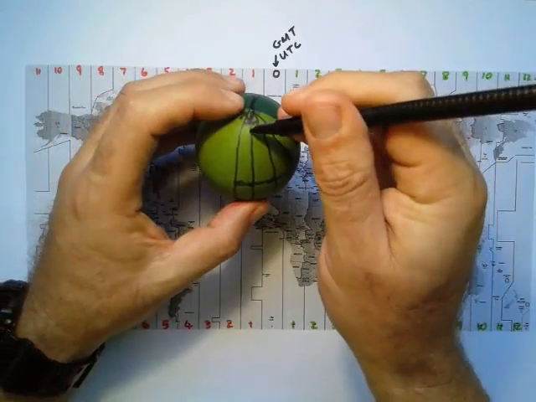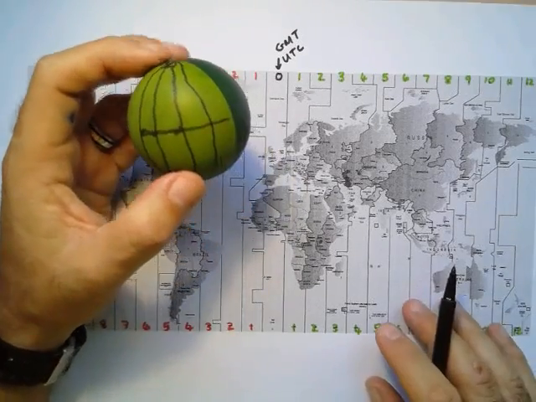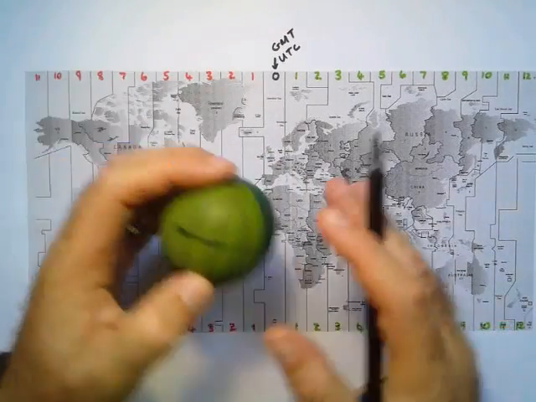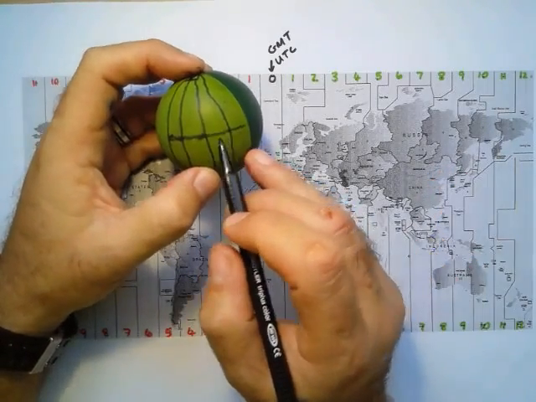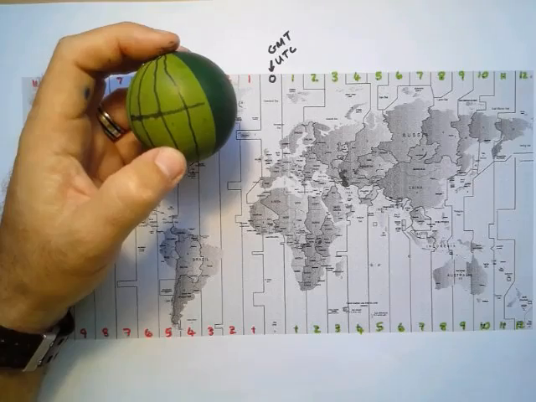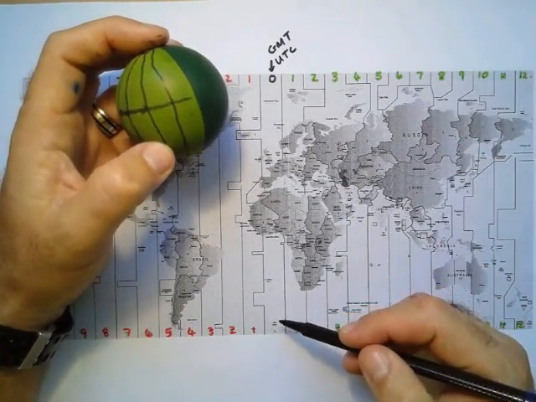Okay, although there's still an hour difference, you can't see it according to the sun. So we flatten this out. And what we then say is between each one of these lines, there is an hour. And that's where our time zones come in. Greenwich Mean Time is right in the middle.